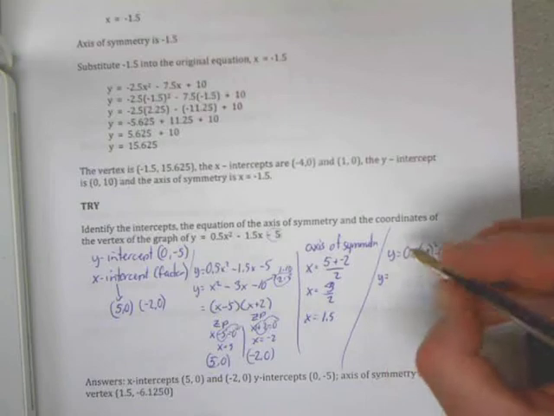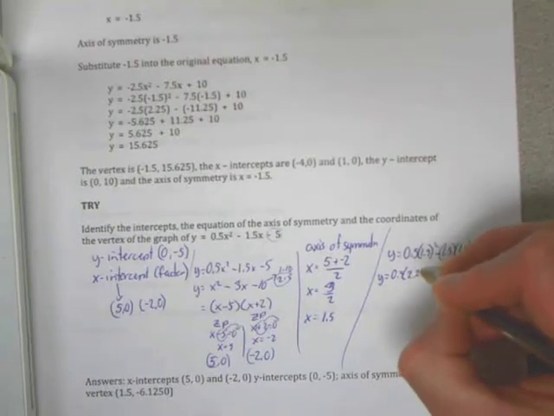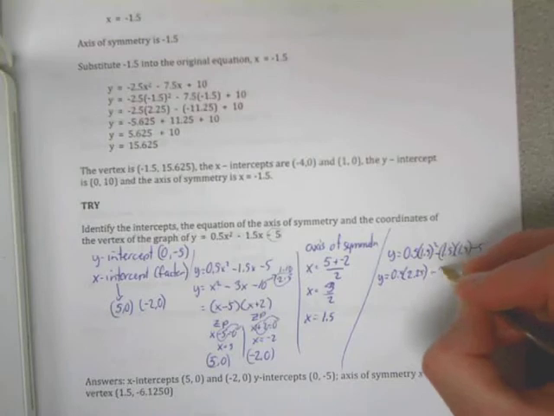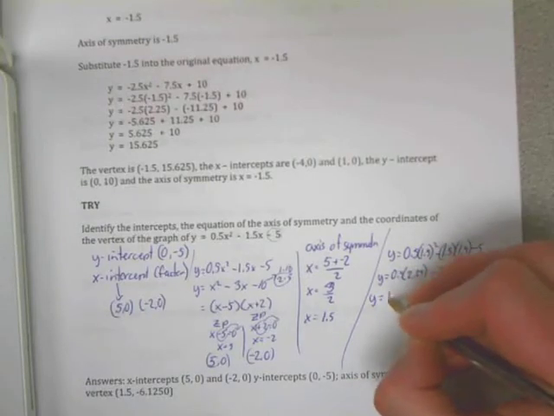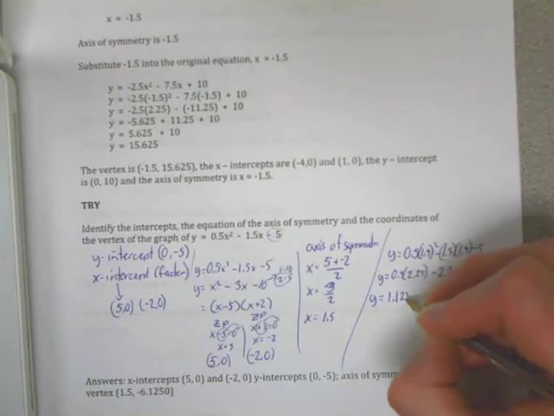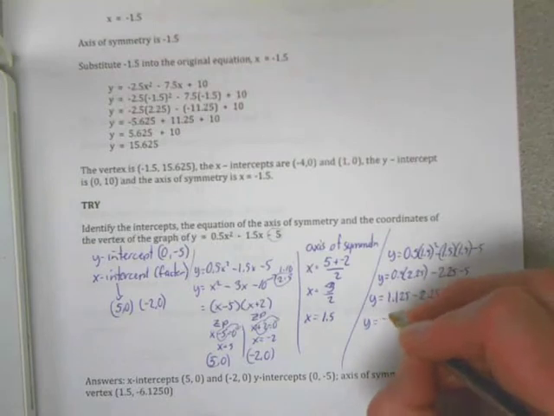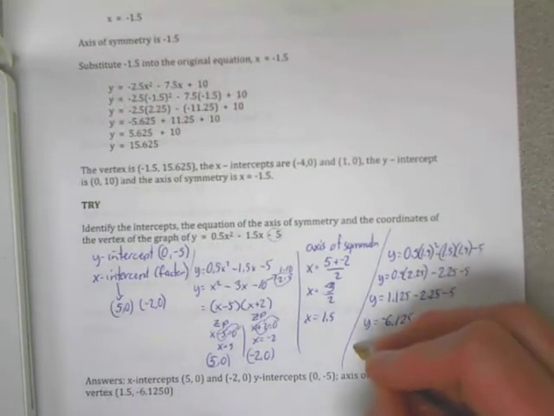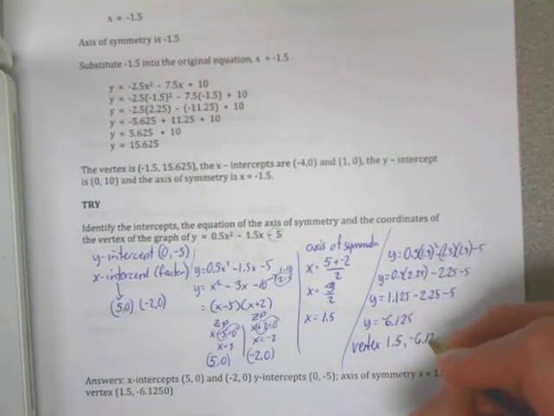Y is equal to 0.5 times 2.25 minus 2.25 minus 5. Y is equal to 1.125 minus 2.25 minus 5. Y is equal to negative 6.125. So my vertex is 1.5 and negative 6.125.